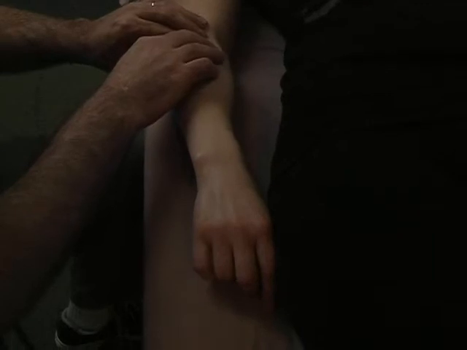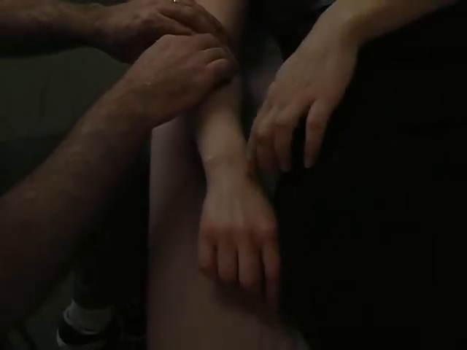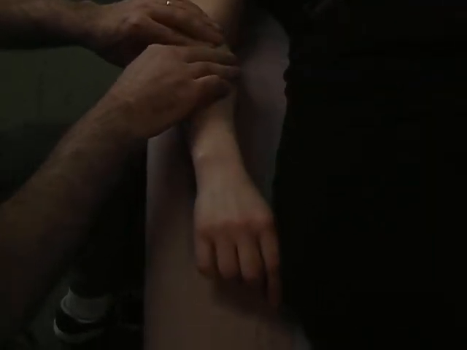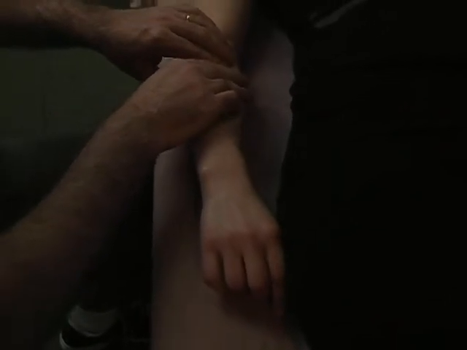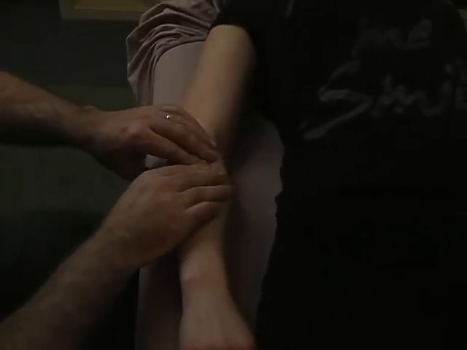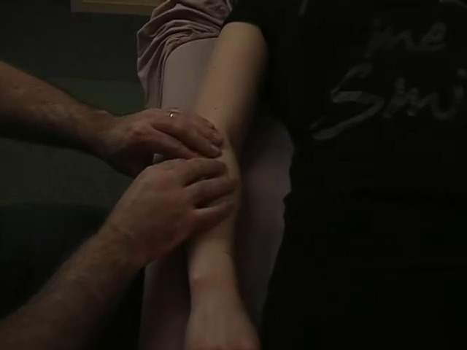Okay. I can feel a little bit of numbness going down, but not pins and needles. Okay. Sorry. That means she might not have a trigger point there. It might be a tender point, but it is not a trigger point.